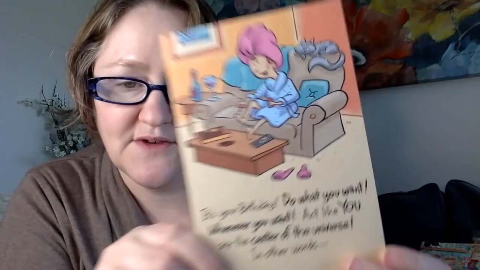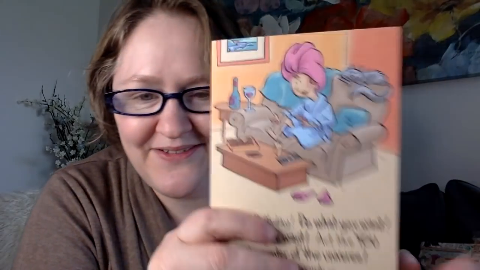I did get, so my birthday is on Monday, and I did get some early birthday gifts that I want to share. First up, Sue sent me this adorable card. It says, "It's your birthday, do what you want, whenever you want, act like you are the center of the universe. In other words," and then inside she wrote, "be your cat." And she wrote a little lovely message. I thought that was hilarious.